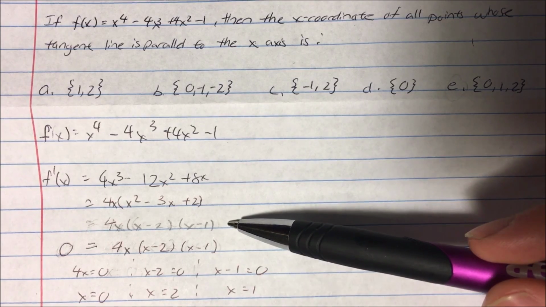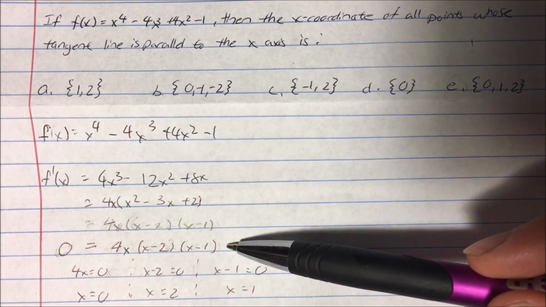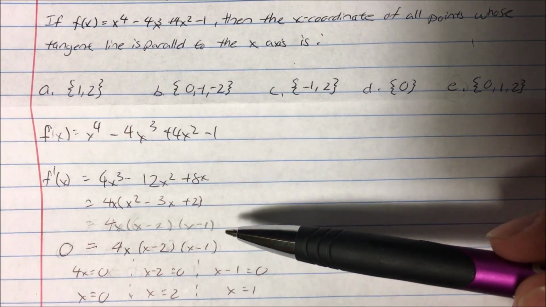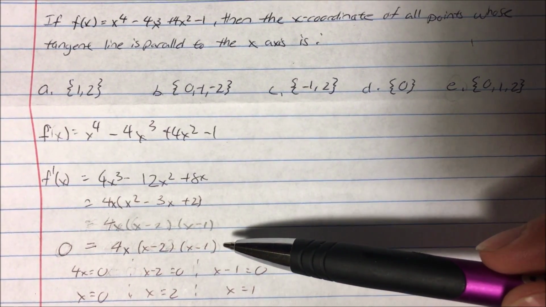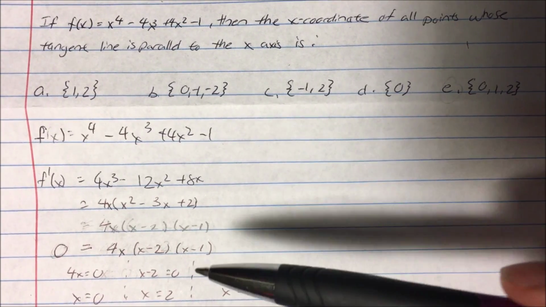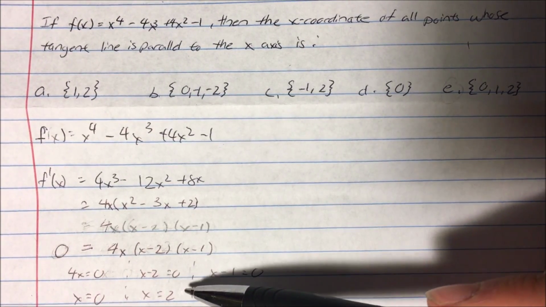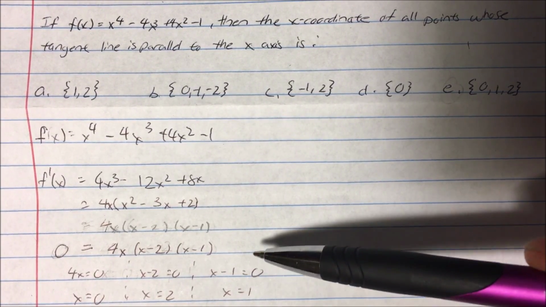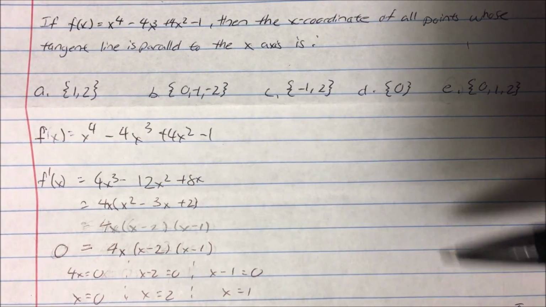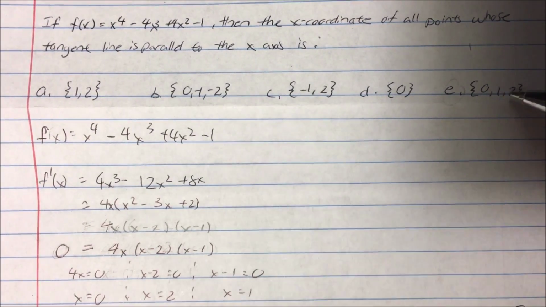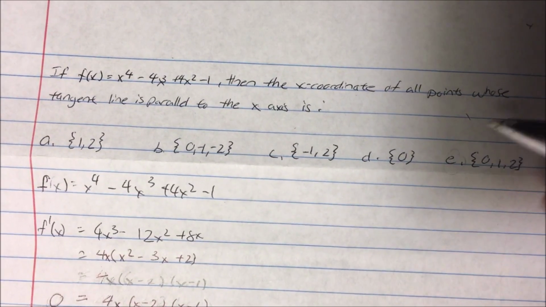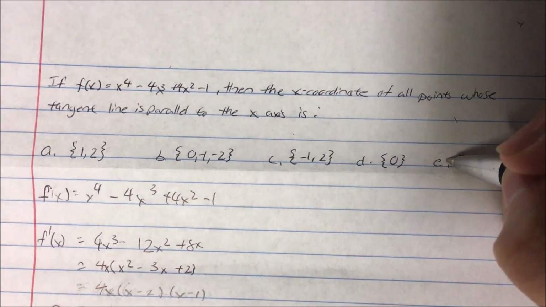You would then take the derivative and set it equal to 0 to see when the derivative is equal to 0. After solving, you should get that when x is equal to 0, x is equal to 2, and x is equal to 1, that is when the slope of f of x is equal to 0. Therefore, when x equals 0, 1, and 2, the tangent line is parallel to the x-axis, leading our answer to be E.